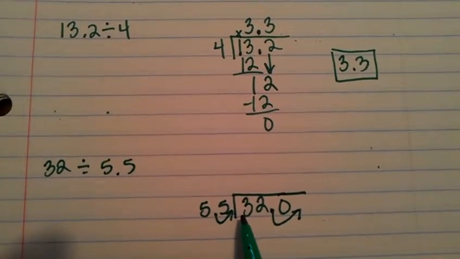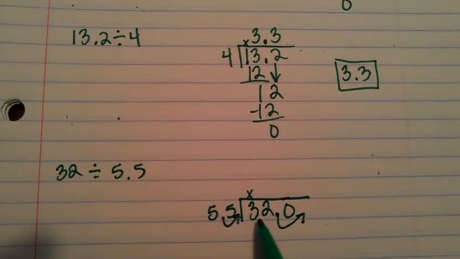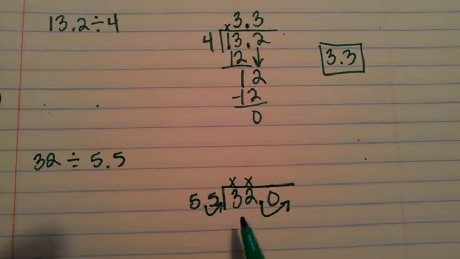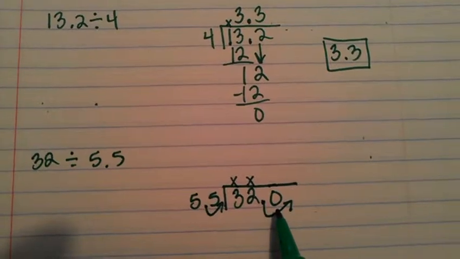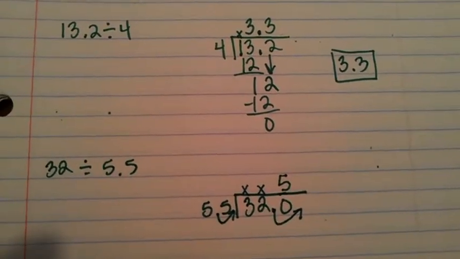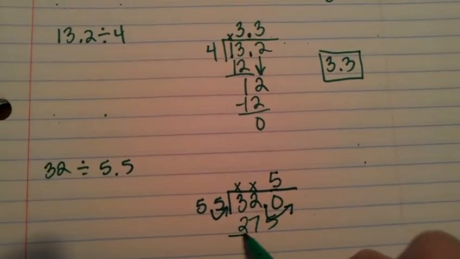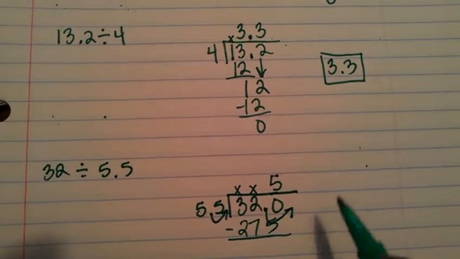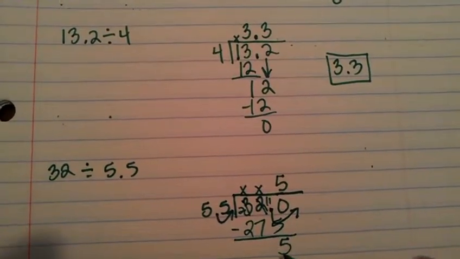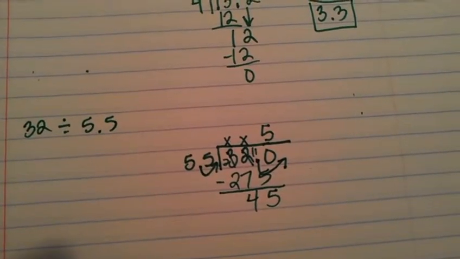Now I can start working out my problem. 55 won't go into 3. Can't write anything above it. 55 won't go into 32. Can't write anything above it. But 55 will go into 320 5 times. 5 times 55 is 275. So when I subtract this out, borrow. I get 45. Now my remainder is not 0, so I can't stop.